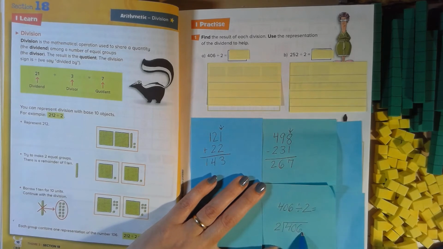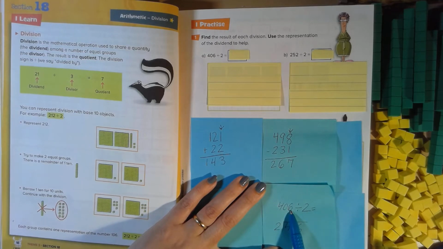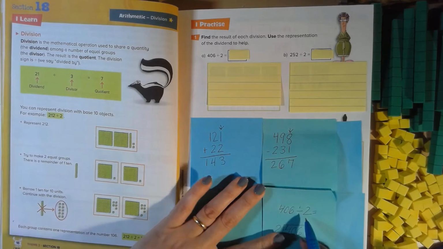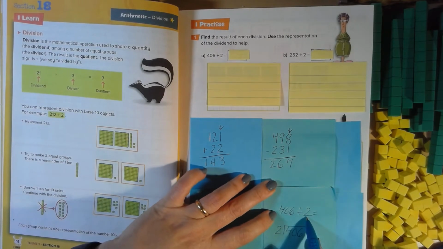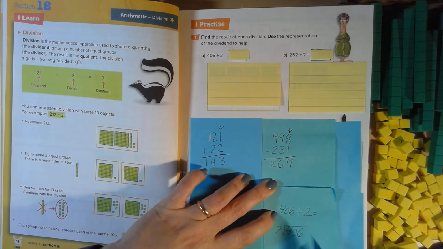And if you see it written this way, you have to start with the hundreds column, because that's the highest value. The 4 has a value of 400. The 0 has no value, and the 6 has a value of 6. So this number is 406. So I would look first in my column with the highest value. So that would be our 4.